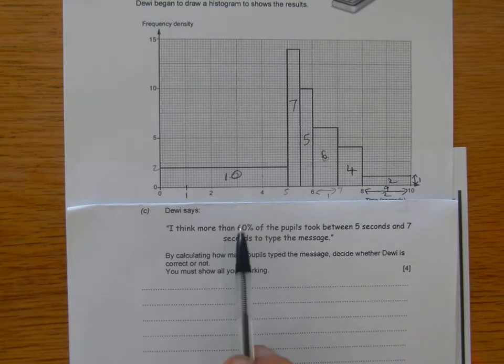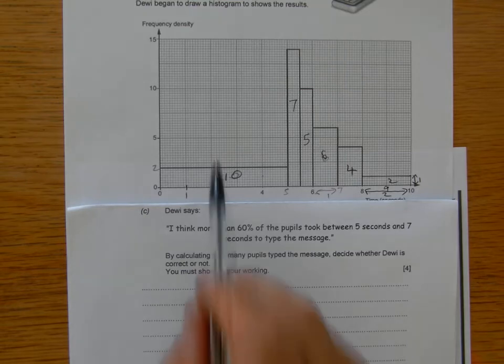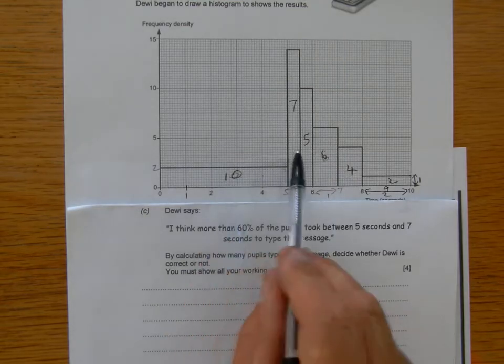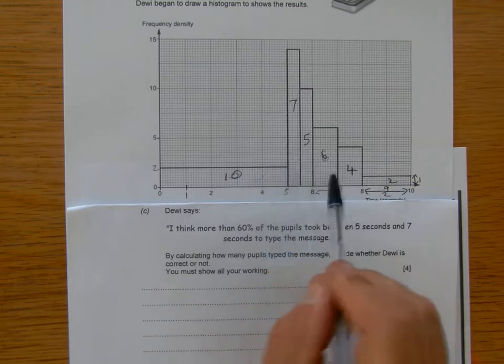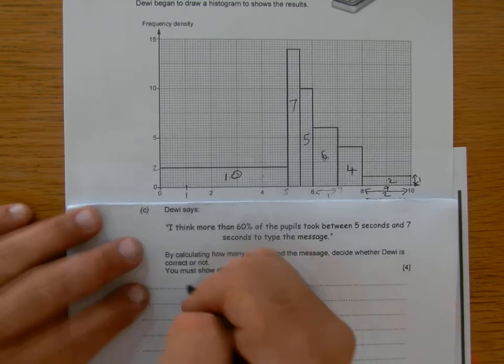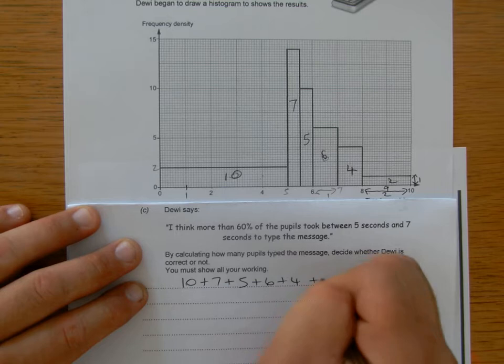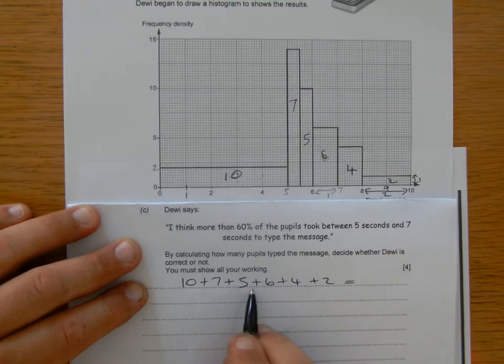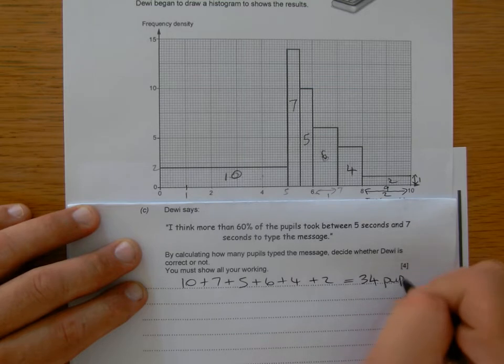Okay, so Derry thinks that more than 60% of the pupils took between 5 and 7 seconds to type the message. So we've got to calculate how many typed the message. Well, we've already done that in the previous part. We worked out how many are in each bar, or the area of each bar, and that tells us how many. So all we've got to do now is add them up to see how many there are in total. If I add that up, I get 34. So 34 pupils in total.